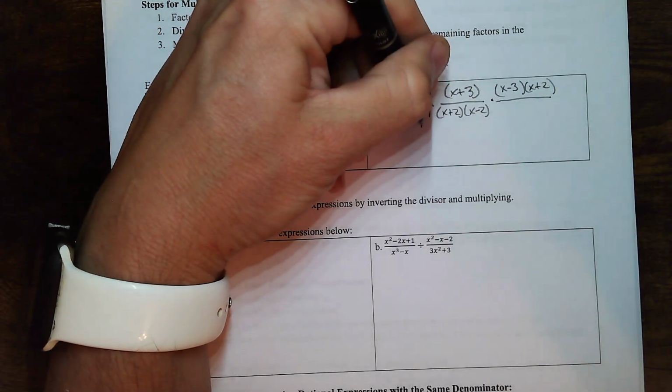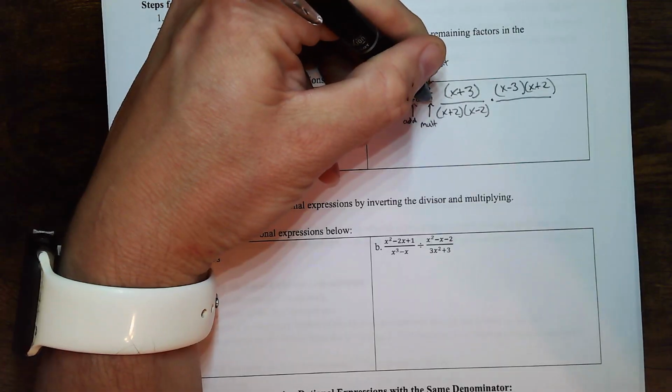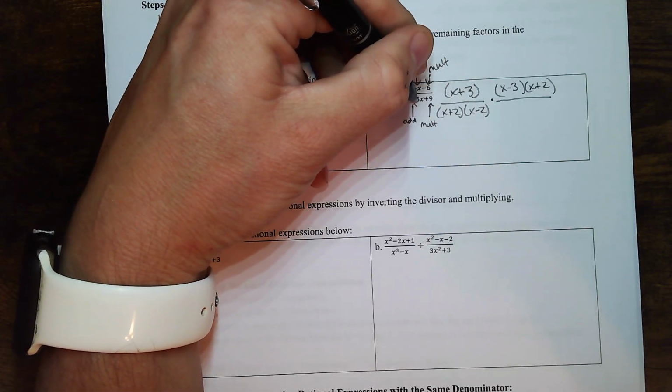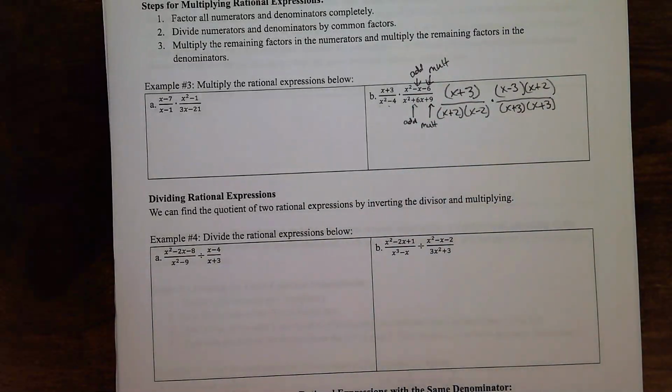Here, you've got to find what multiplies to 9 and adds to 6. What times what multiplies to 9, adds to 6? What about 3 and 3? 3 times 3 is 9. 3 plus 3 is 6.